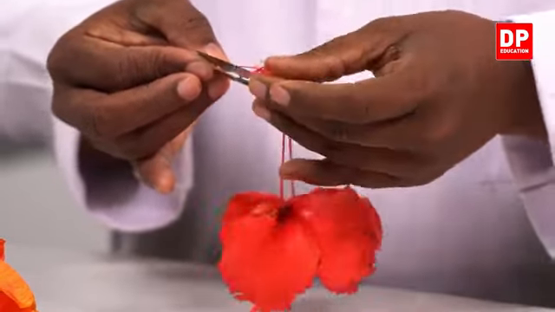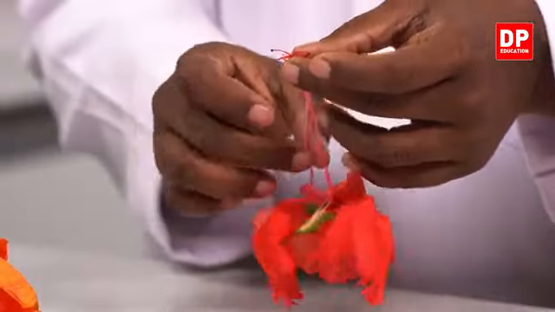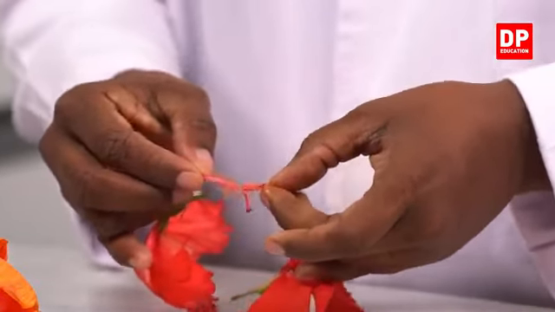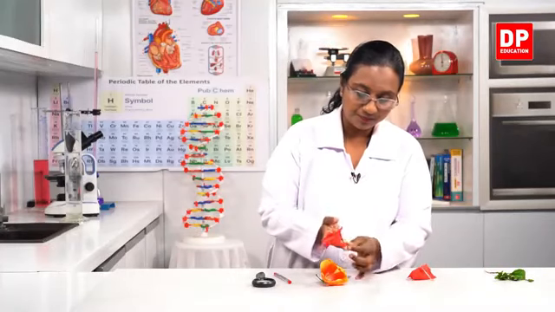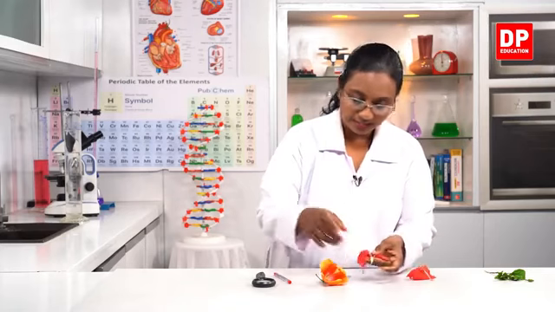So here, this is how we can take the longitudinal section. In this, now you all can see students, this is how in a whorl manner all the parts are arranged.